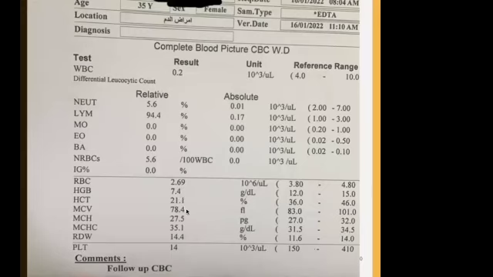Now, the MCV is 78.4. So we're going to call it microcytic. Perfect. Now, the mean corpuscular hemoglobin is 27.5. So is it hyperchromic? Is it hypochromic? Is it normal? Nothing's wrong with it. It's normal, right? Not going to comment on it. Normochromic. Okay, perfect. And then the MCHC is 35.1. So we're going to say the MCHC is high. The RDW is 14.4. The upper range is 14. So we're going to say this patient has anisocytosis.